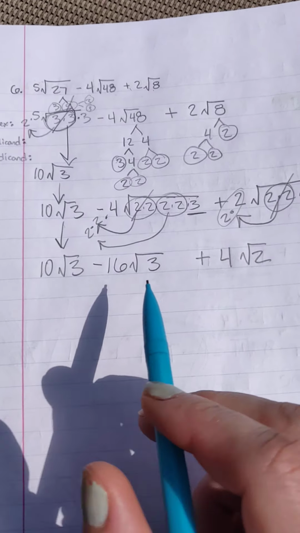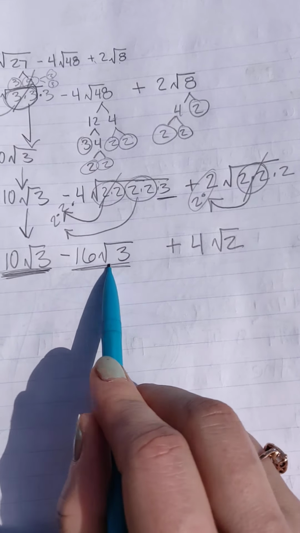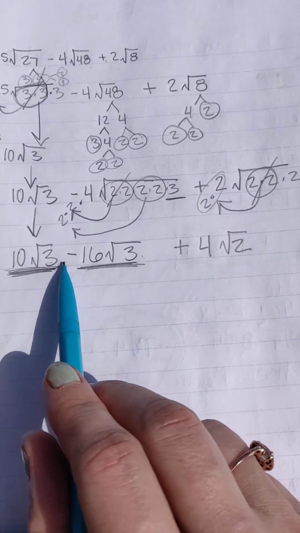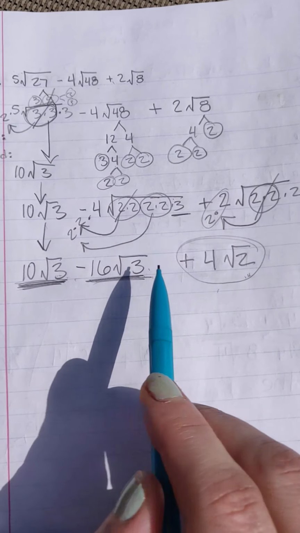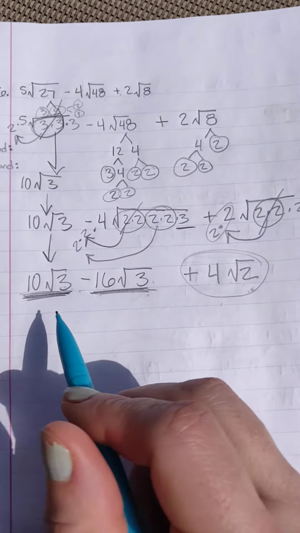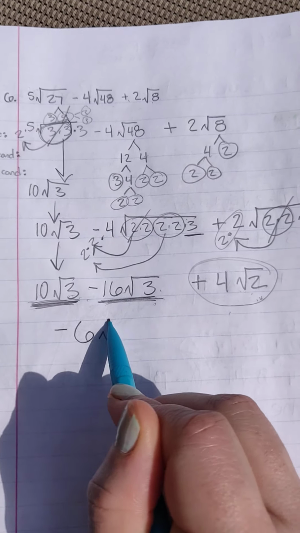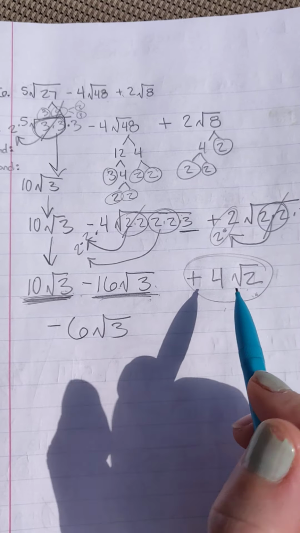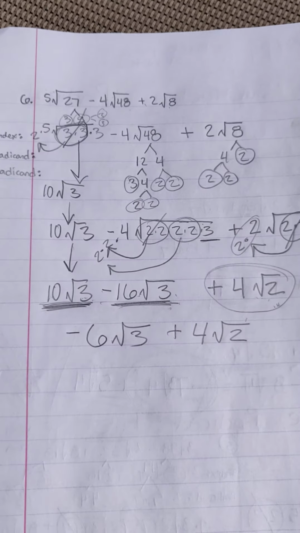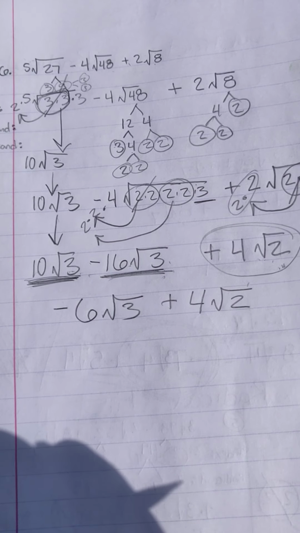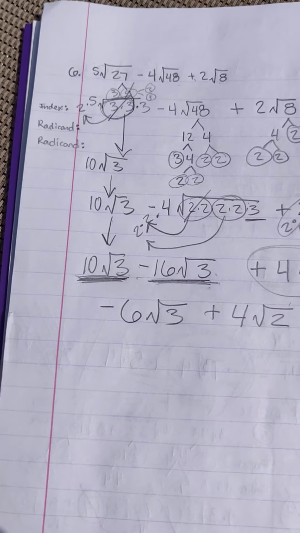Now, this is the tricky part. So we have to look for bases that are the same. These two first ones have the square root of 3 right here, but this one does not. This one has a 2, so I cannot combine this one with these guys. This one is different. So I can take 10 minus 16, I get negative 6 root 3, and then this part stays the same. Whew. Let's see, how long did it take to do that one? 7 minutes. Not bad.